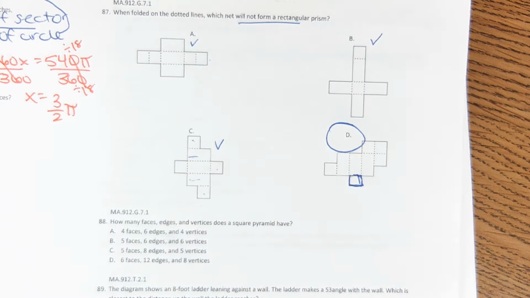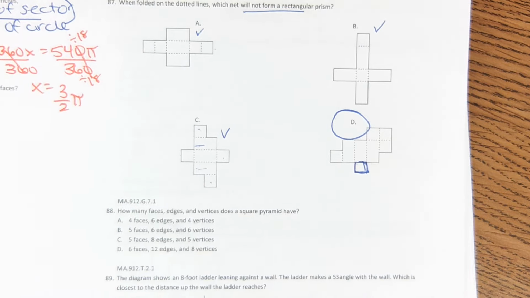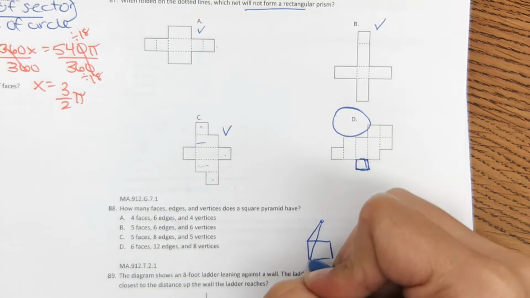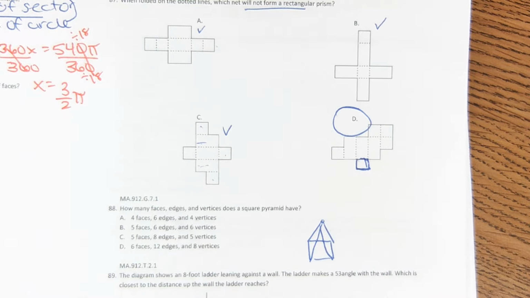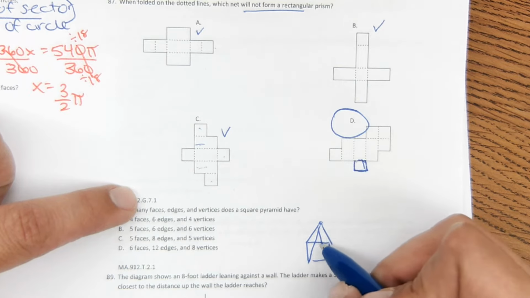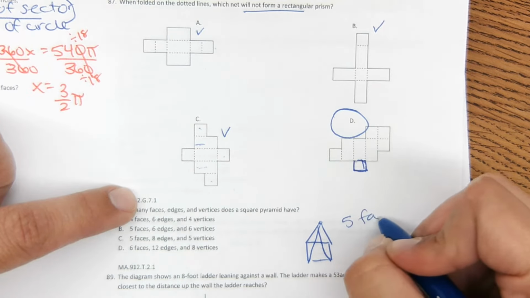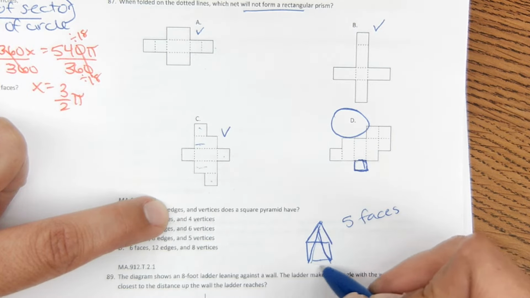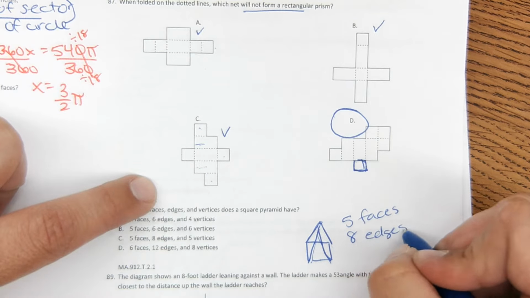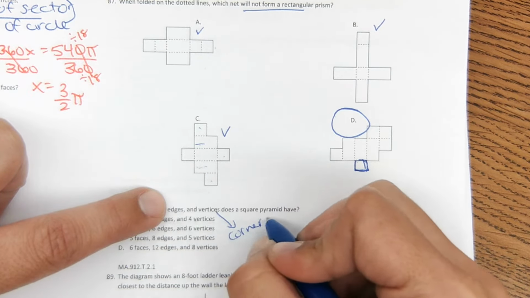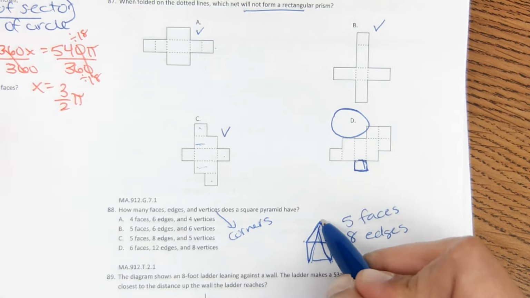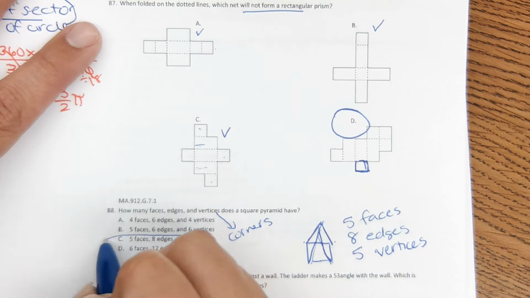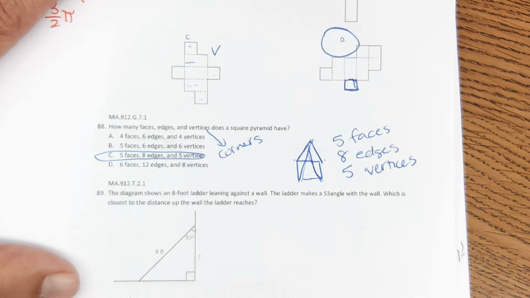88. How many faces, edges, and vertices does a square pyramid have? Okay, square pyramid has a base that's a square. Faces, we got 4 triangles along the side and 1 on the bottom, so 5 faces. Edges are like lines, 1, 2, 3, 4 around the sides, and then 4 along the bottom, so 8 edges. Vertices are corners. It has 1, 2, 3, 4 corners, plus the one up top, so 5 vertices. So, C. This is going pretty fast, not to jinx it.